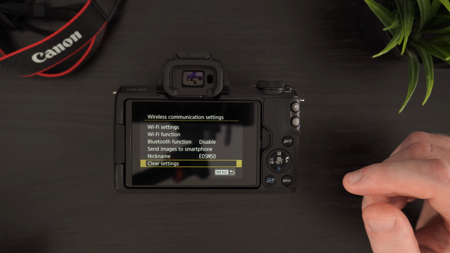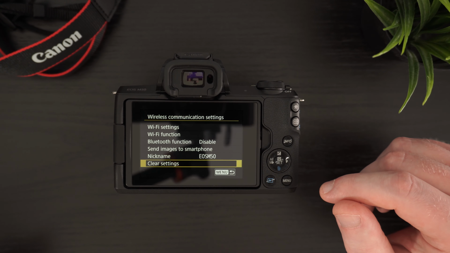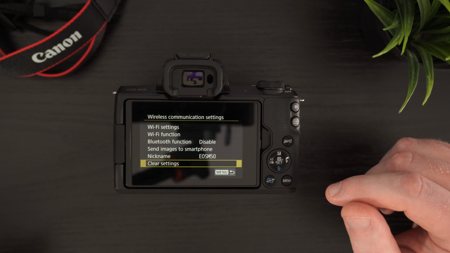It's also worth mentioning that none of these resets will delete any photos or videos stored on your memory card.